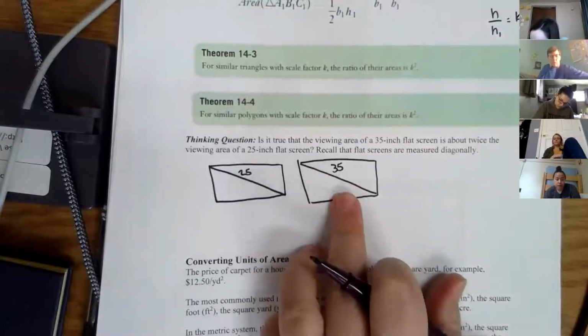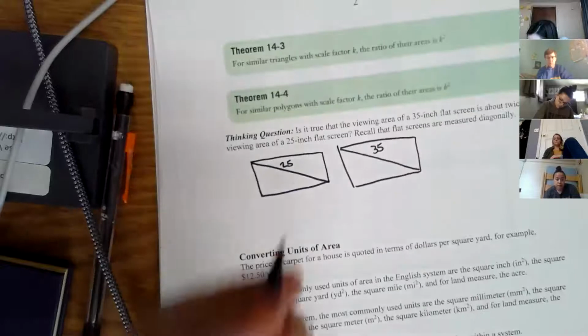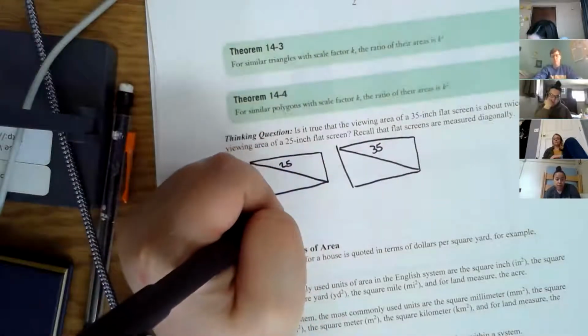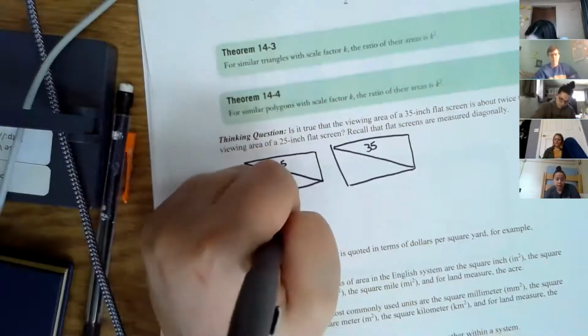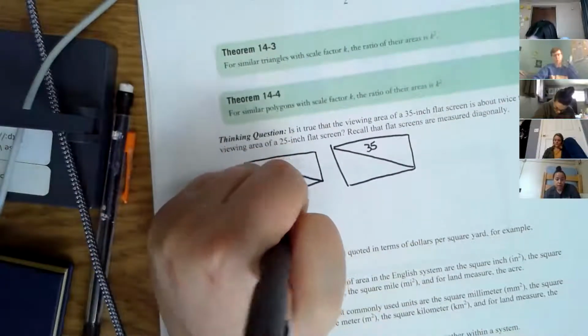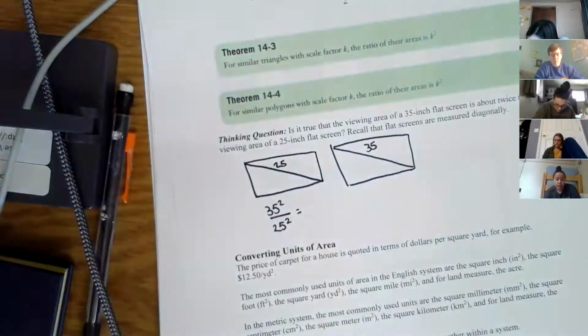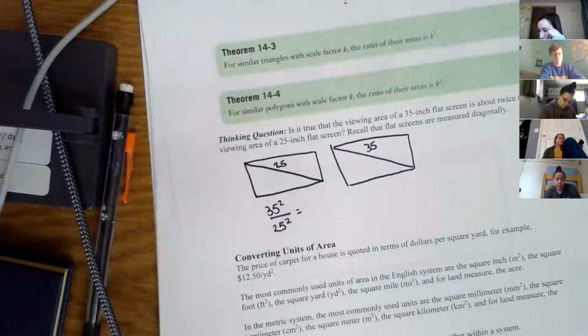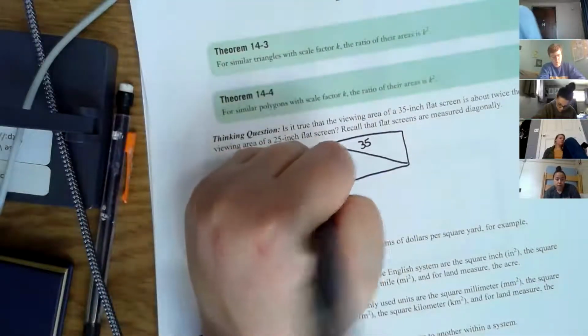Based on this, since the ratio of areas is k squared, we could say 35 squared is to 25 squared. So what is that number? 35 squared is 1225.